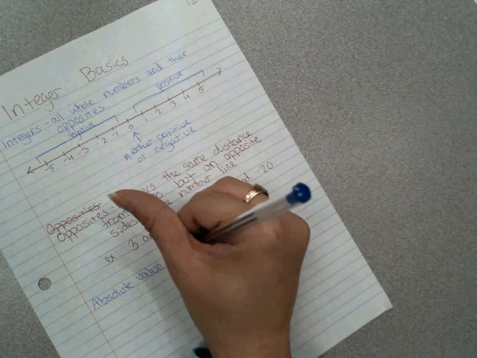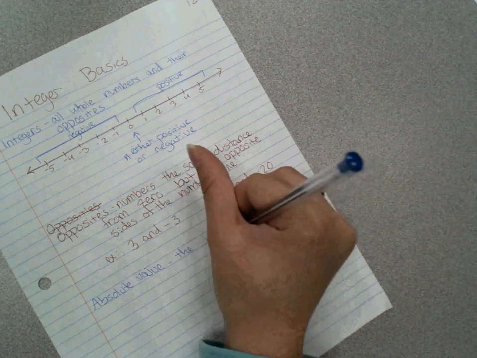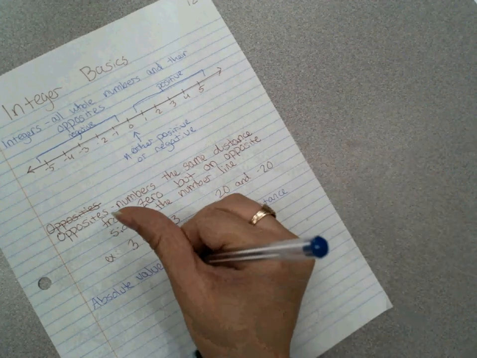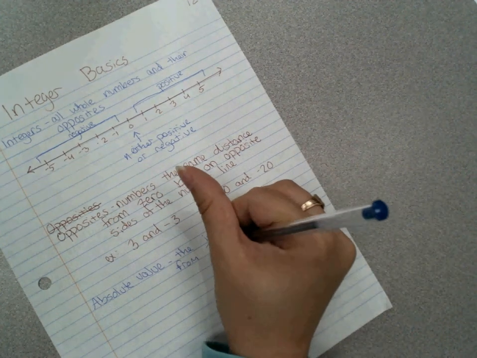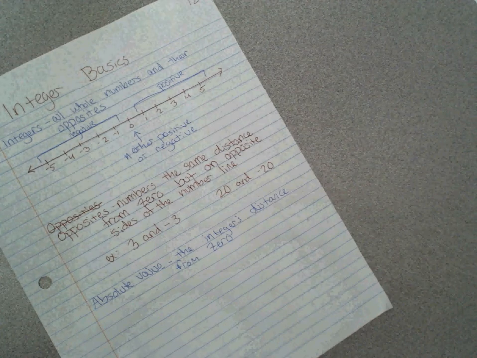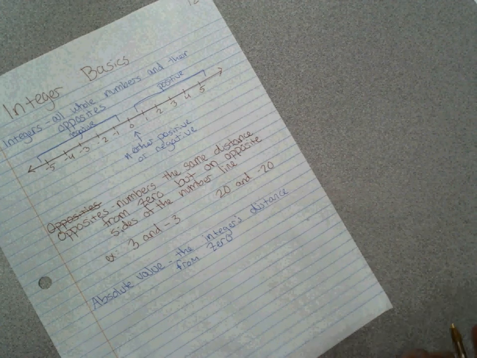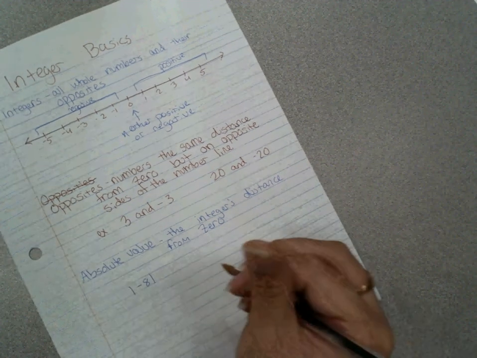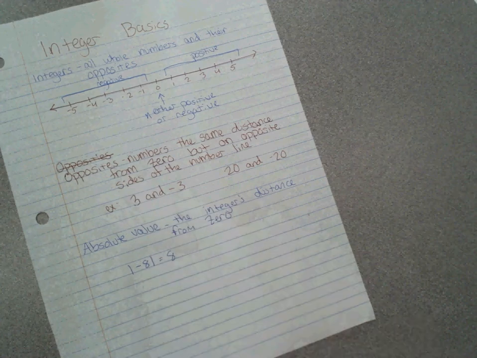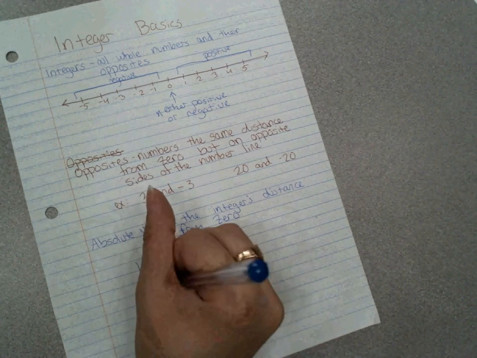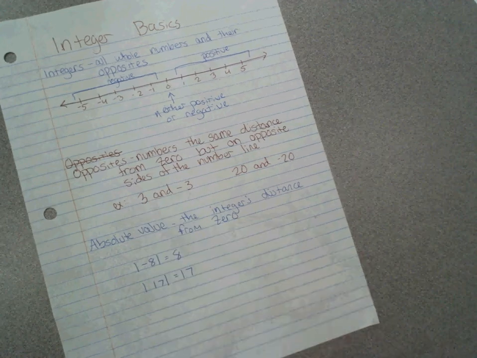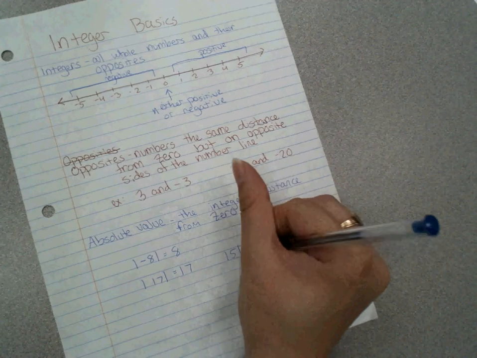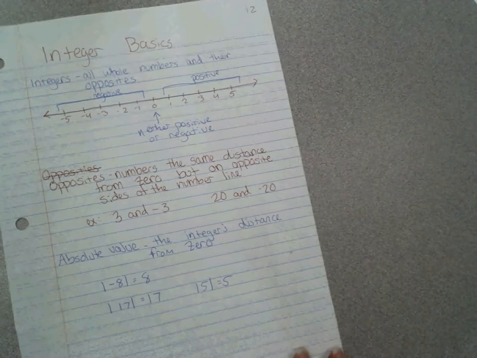The last vocab word I want to make sure you have down is absolute value. Absolute value is the integer's distance from 0. Remember, absolute value is always positive. It's not the opposite, it's just always positive. If it starts out positive, the absolute value is still positive. So the absolute value of -8 would be 8. The absolute value of 17, even though it's positive 17, the absolute value is still positive 17. And the absolute value of 5 is 5, and so on.